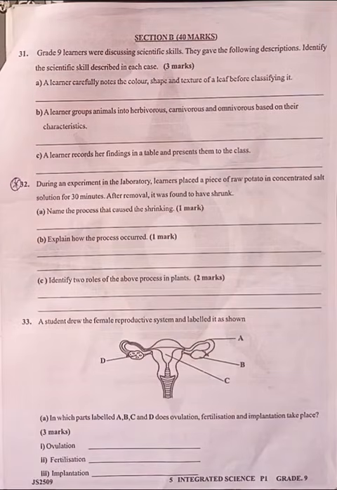The first one, a learner carefully notes the color, shape, and the texture of a leaf. That is generally based on observation. You are using your senses to perceive. So the first case, we have observation.